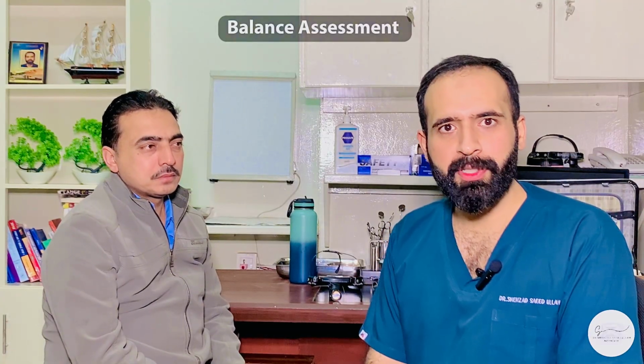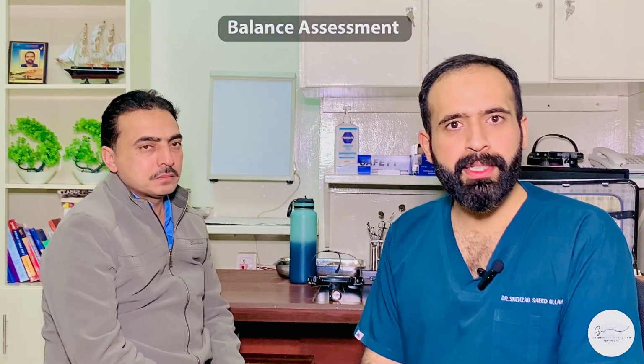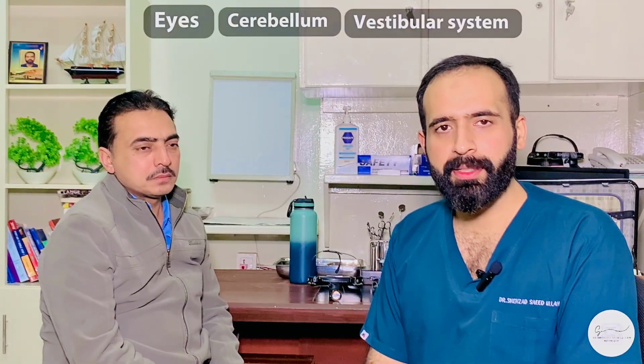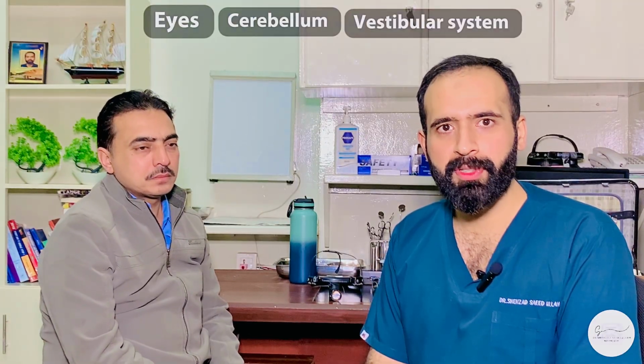After doing the posterior rhinoscopy, we need to do the balance assessment of the patient. For balance assessment, we need to check three systems of the patient. Number one, we need to check the eyes. Number two, we need to check the cerebellum. And number three, we need to check the vestibular system.